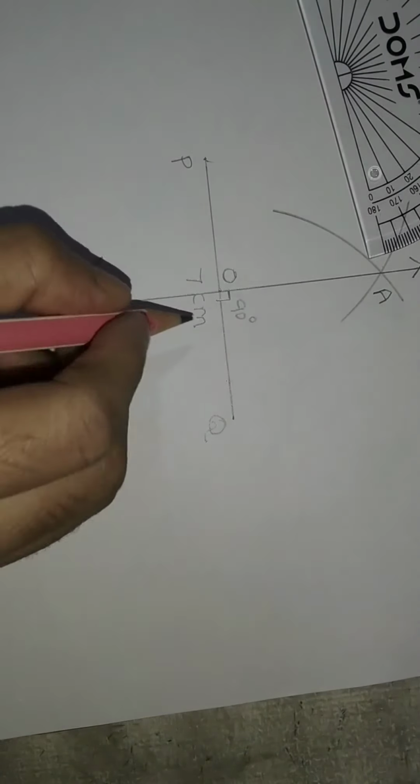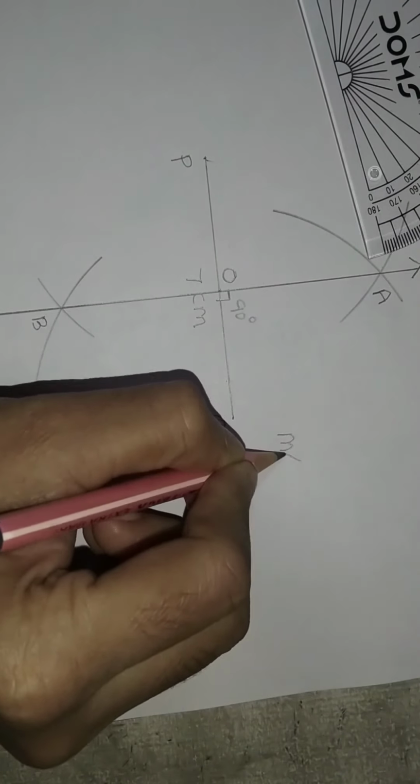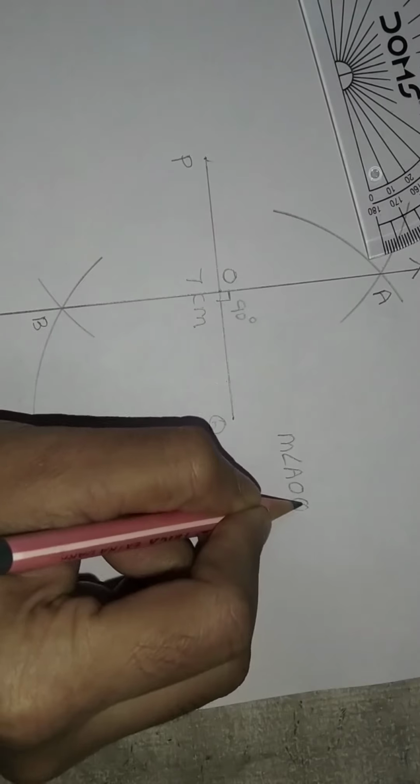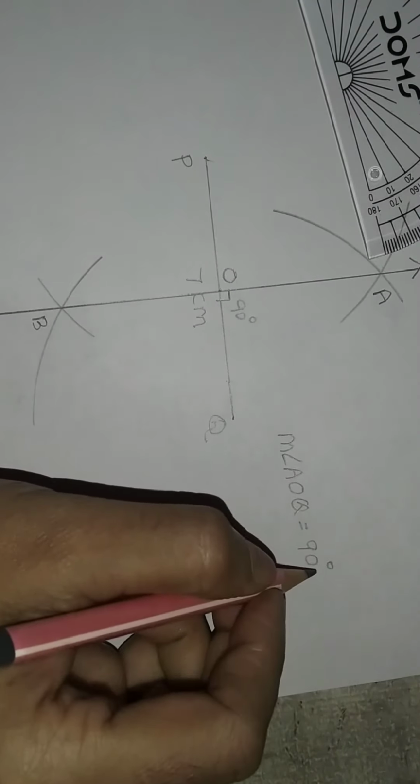Okay, so here angle AOQ, measure angle AOQ is exactly of 90 degree.